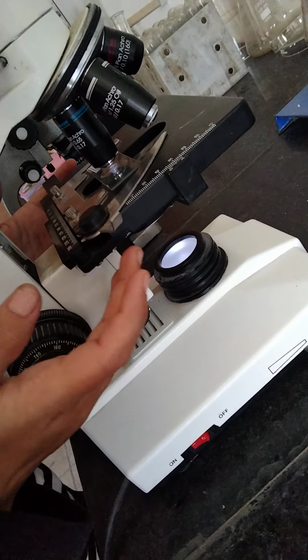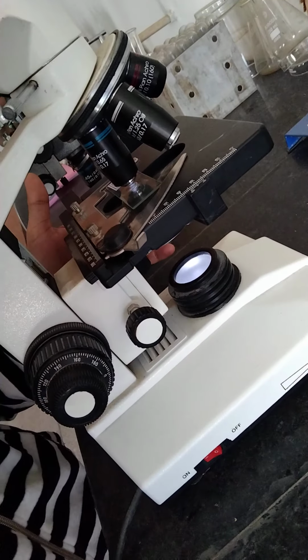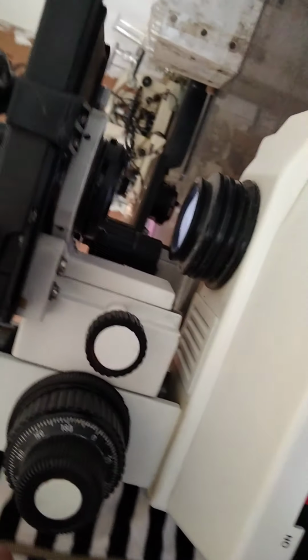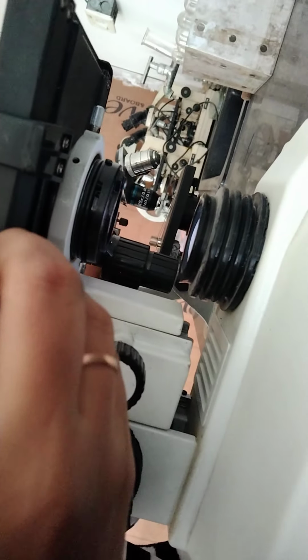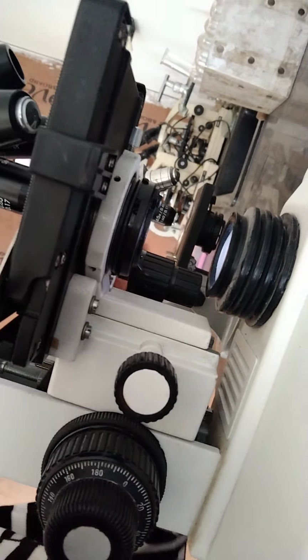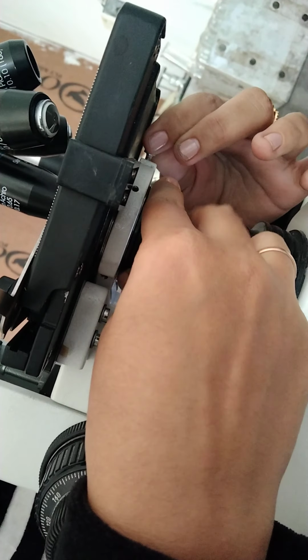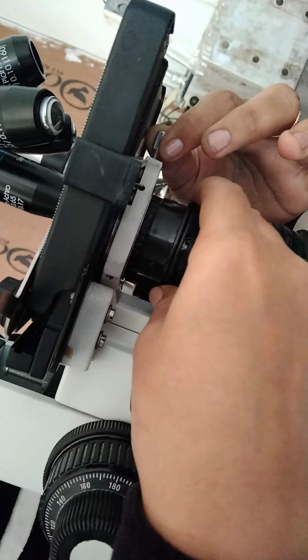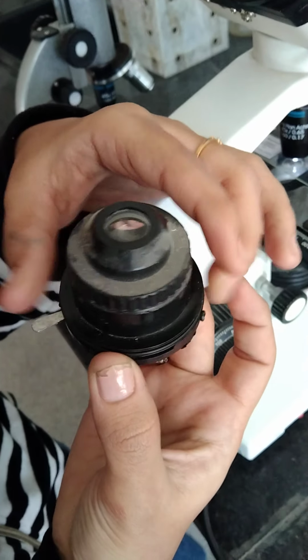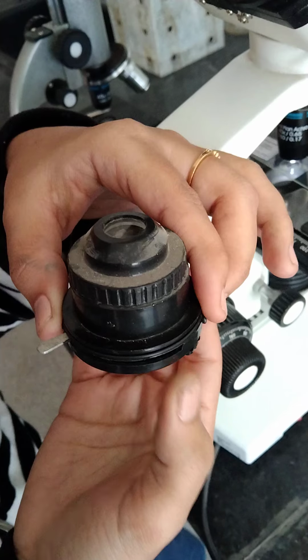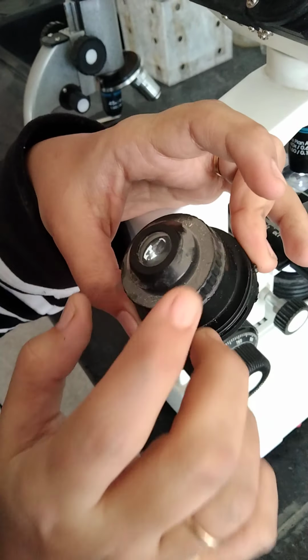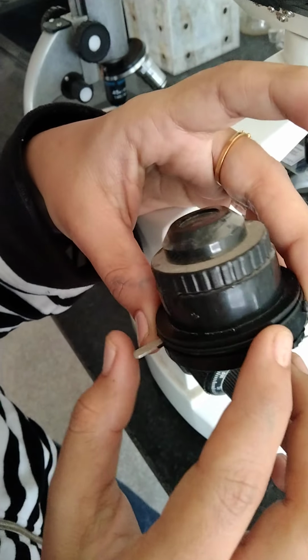Right. Next one, that is the condenser. As you can see, it is the system of lenses which is placed under the stage, and it is used to focus the strong beam of light into the objective lens. As you can see over here, I will just remove it and let you know what the condenser is. This is the condenser, it is the lens system, right? What is its function? Its function is to focus the strong beam of light on the object which is being examined.